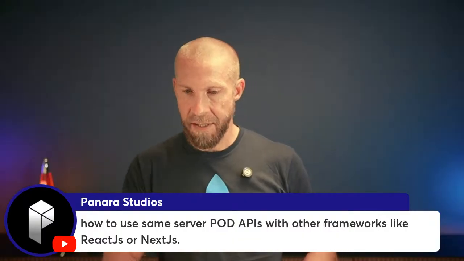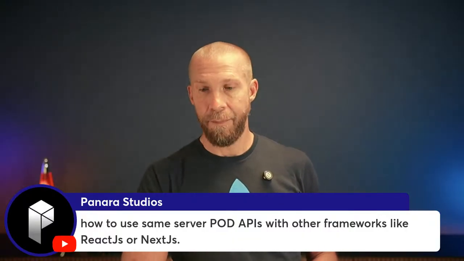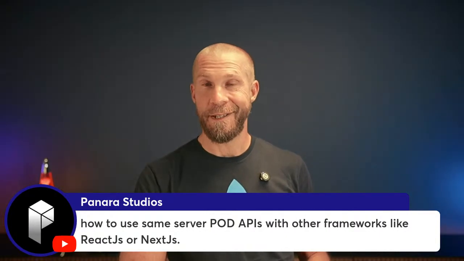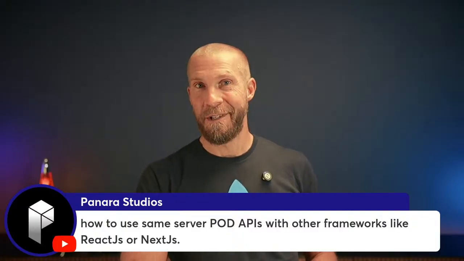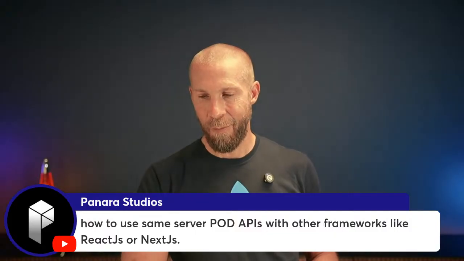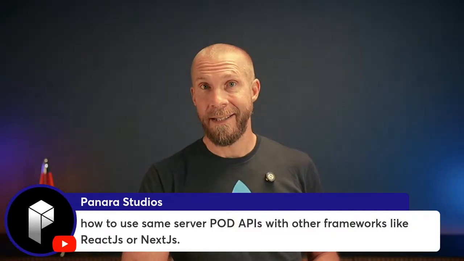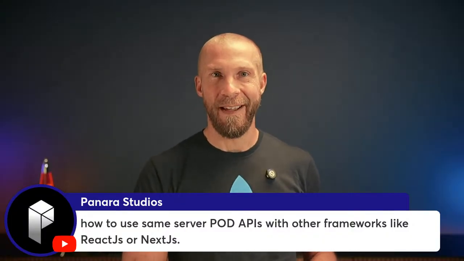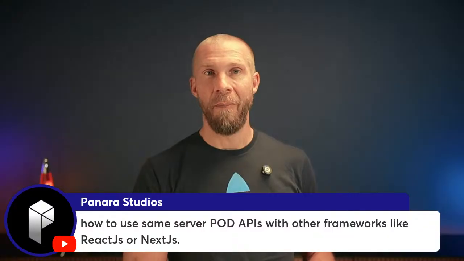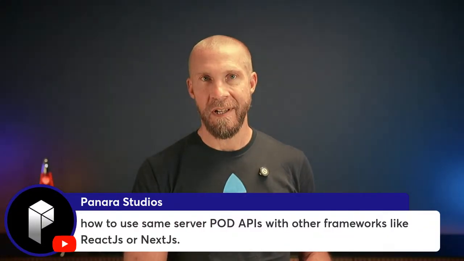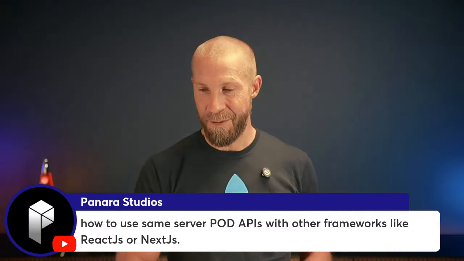Yeah, that's a question we sort of touched on a little bit earlier. How to use the same Serverpod APIs with other frameworks like React.js or Next.js. That's a great question. That's where we want to build code generation for JavaScript as well, or TypeScript probably too. Would be super nice to have. Right now it's a JSON REST API, so you can do it yourself. Everything is very well-formed JSON, so there's no real magic in there. But unfortunately, that's what you need to do right now.